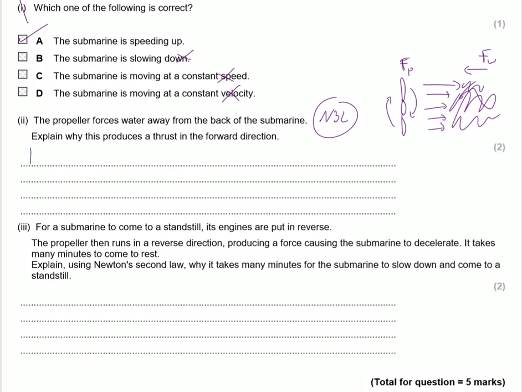So first of all, you're going to say the third law, okay? The propeller forces water away, so the water pushes back on the propeller. Okay.